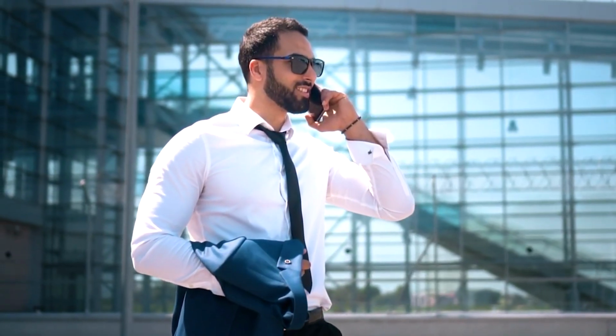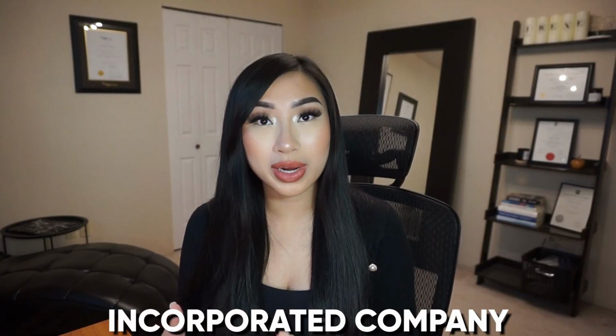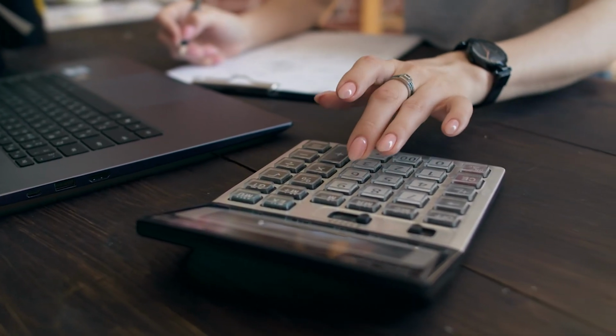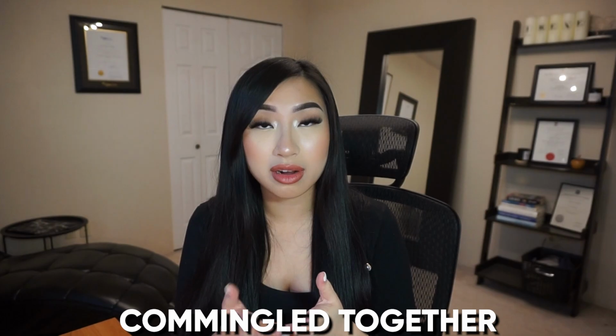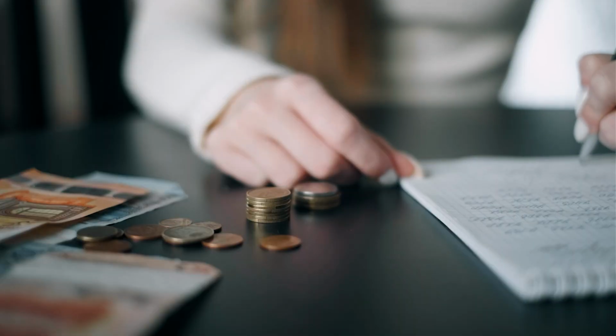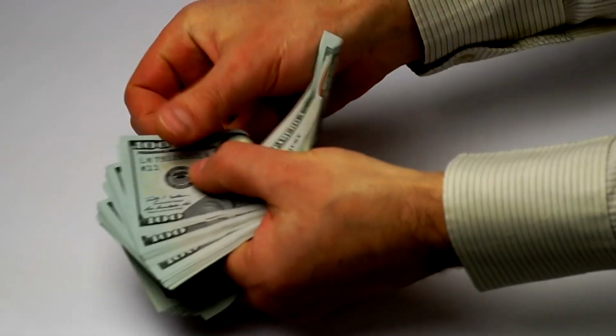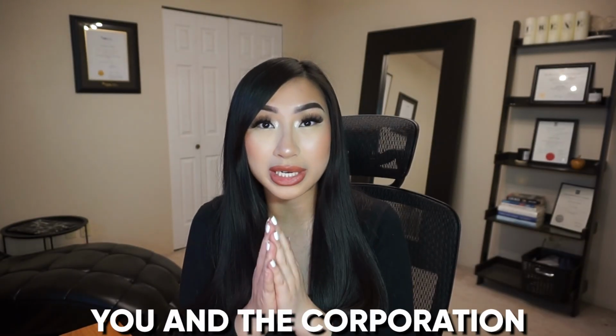So whenever you're operating a business, whether you are a sole proprietor or you have an incorporated company, it's always recommended that you keep your personal expenditures and your business expenditures separated, okay? Because it makes the bookkeeping even more difficult if everything is being commingled together. Commingling meaning you're mixing all your personal transactions and your business transactions into one bank account, one shared account. That is a big no-no, especially if you are incorporated. When you are commingling your funds, you are at risk to pierce the corporate veil, which means you are removing that legal distinction between you and the corporation, which removes the biggest advantages of incorporating the business.